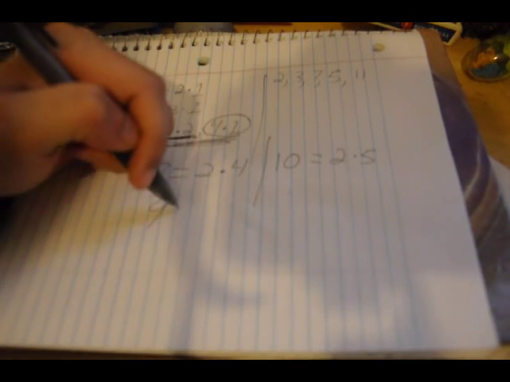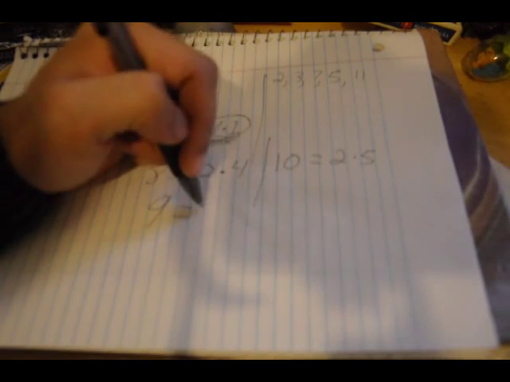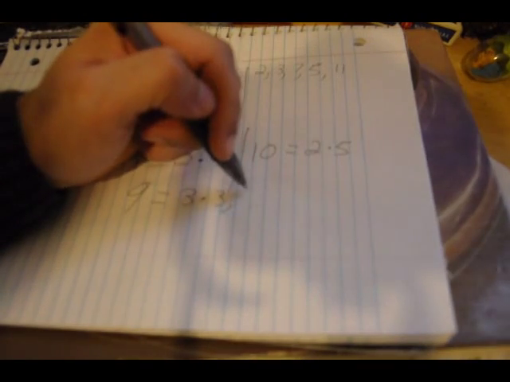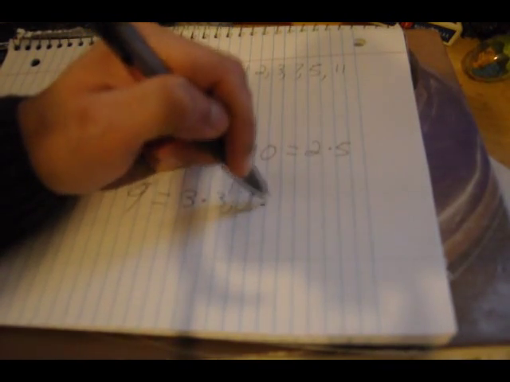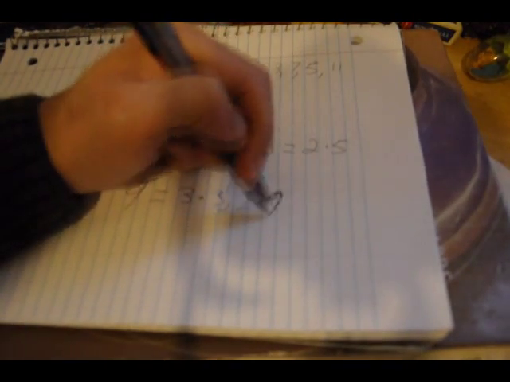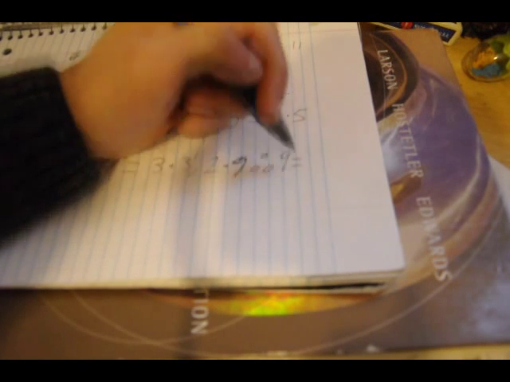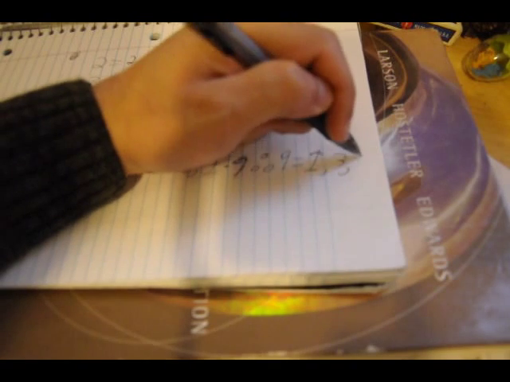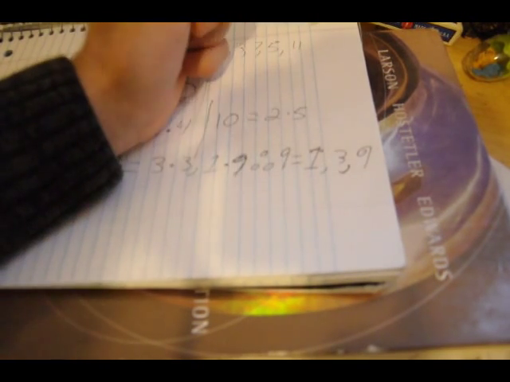And 9, we can do 9 is equal to 3 times 3. But also we can say that 9 is equal to 1 times 9. So all the factors of 9 will be 1, 3, and 9. These are the factors of 9. Alright, so that's basically factoring.